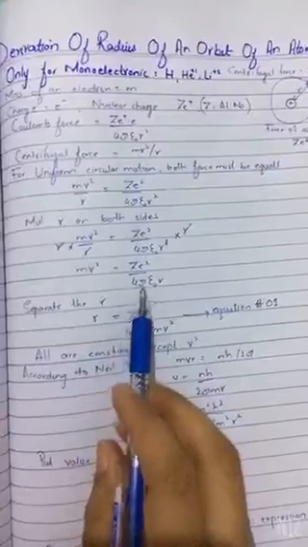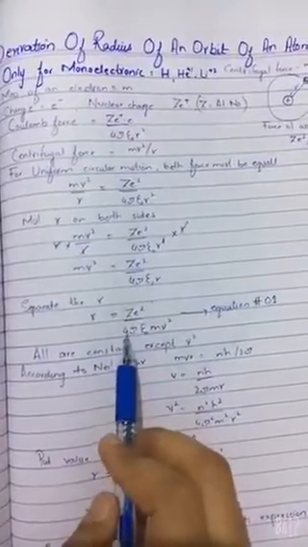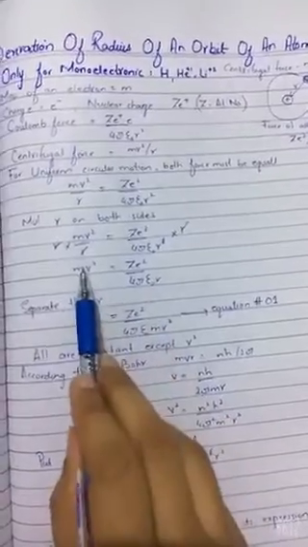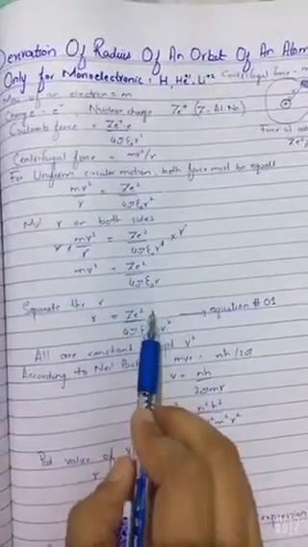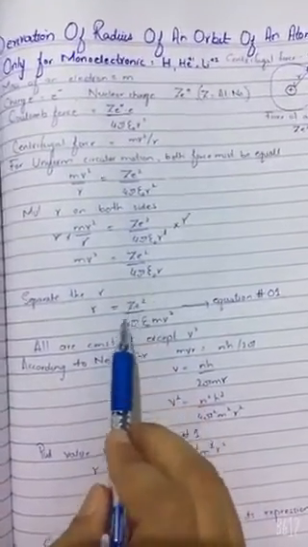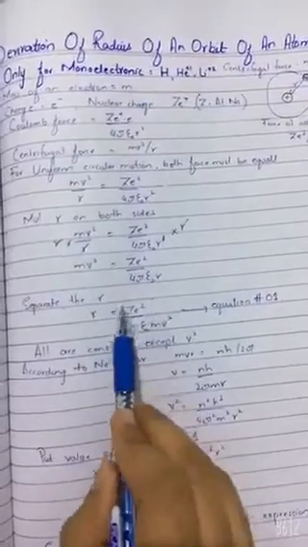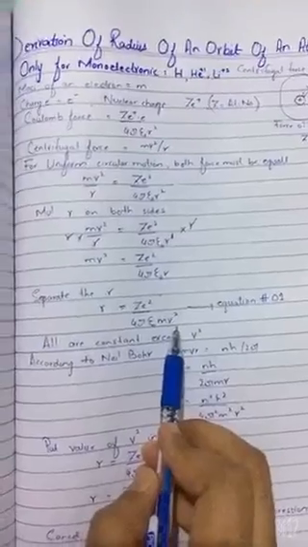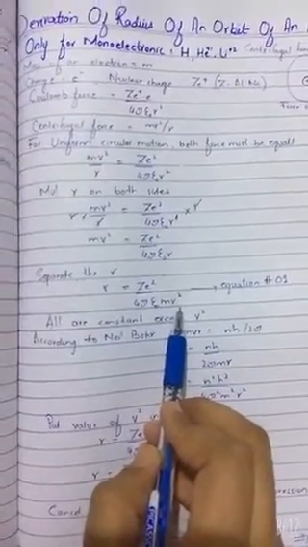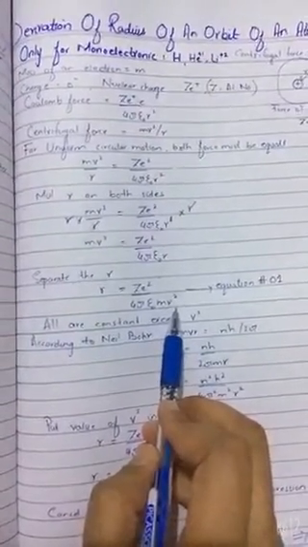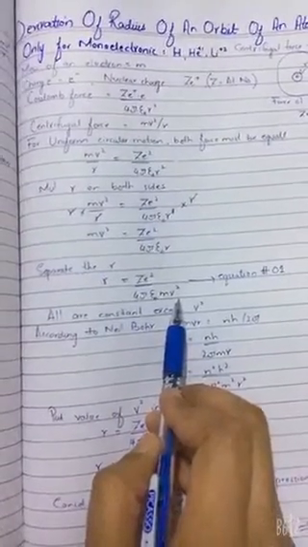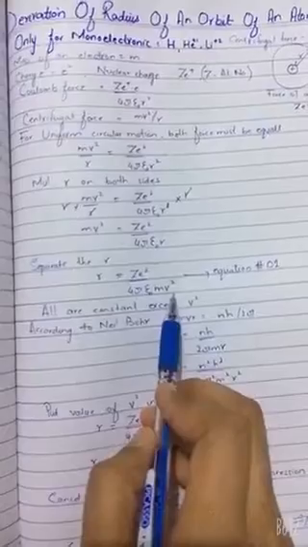Then r becomes Ze square by 4 pi epsilon naught mv square, as r goes over here and mv square comes in place of r. All these values are constant except v square. V square is the variable, so we must know a particular value for this v square. That comes from the postulate of Niels Bohr regarding angular momentum.